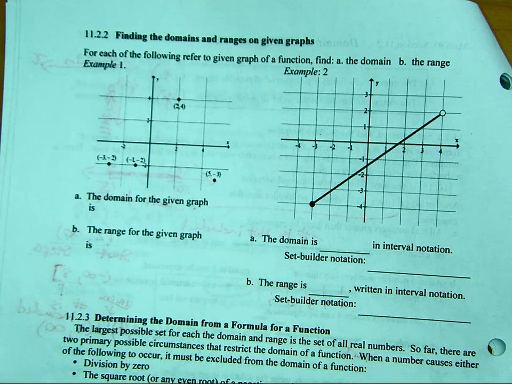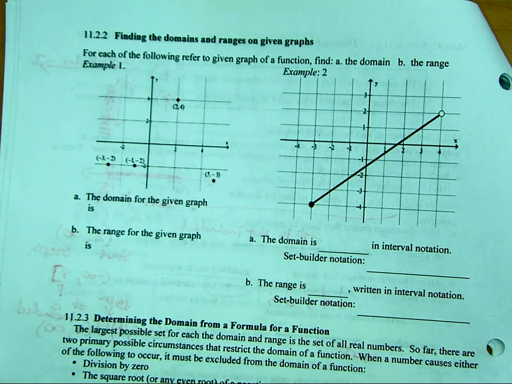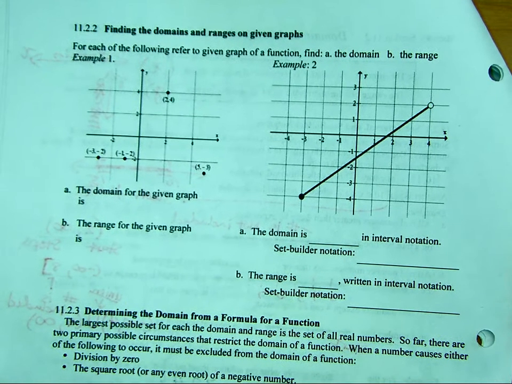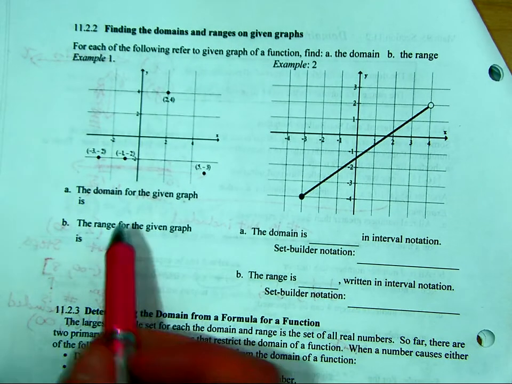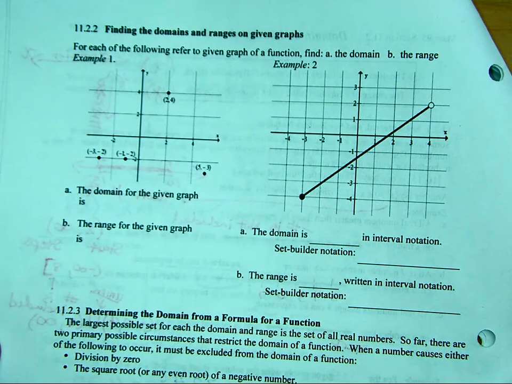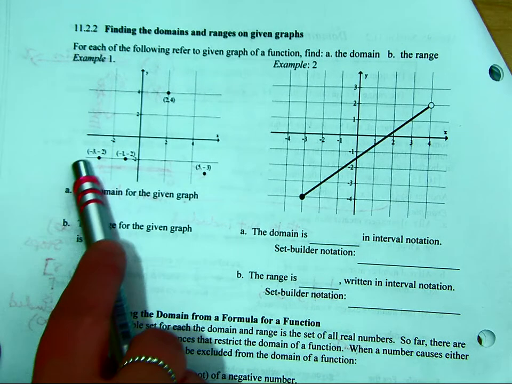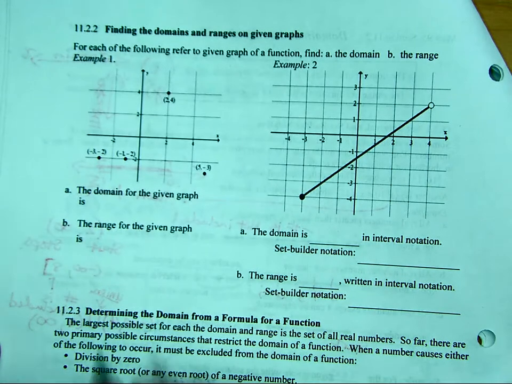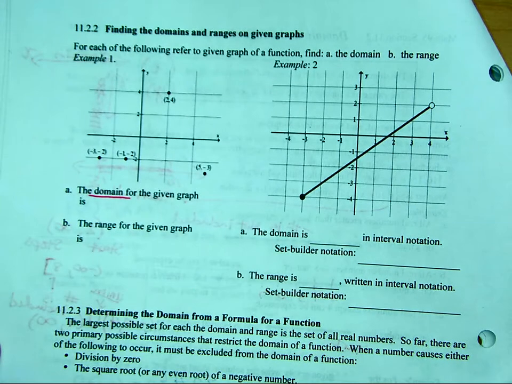Okay, let's look at a few graphs and talk about the domain and the range for those graphs. If we look at this graph, how many points is it? 4 points. Okay, the domain, what does the domain mean again?